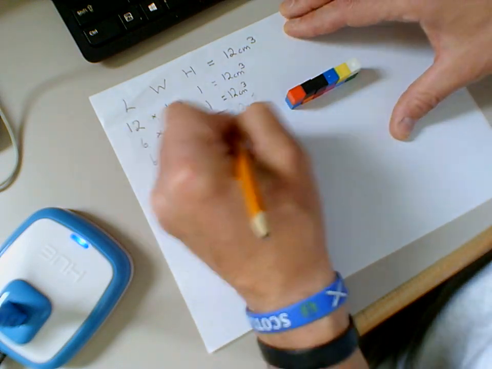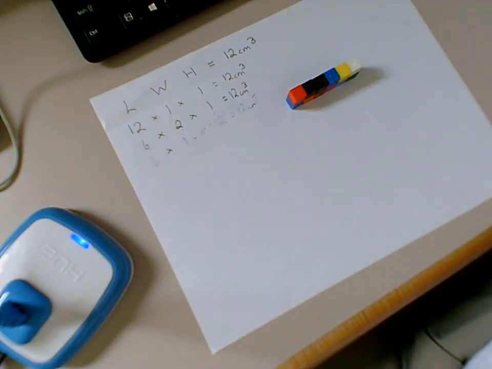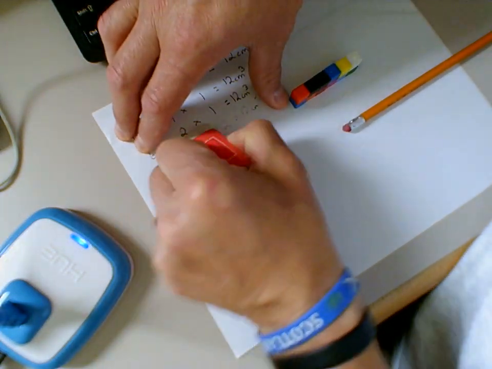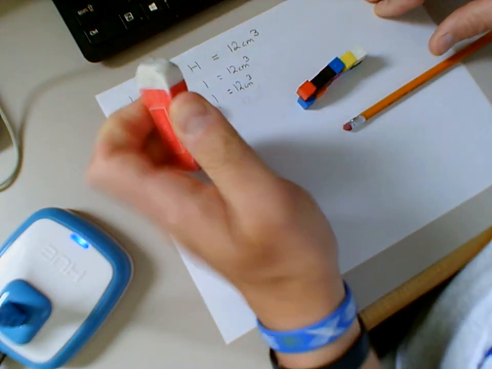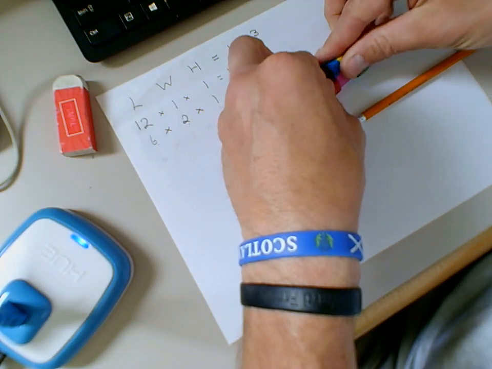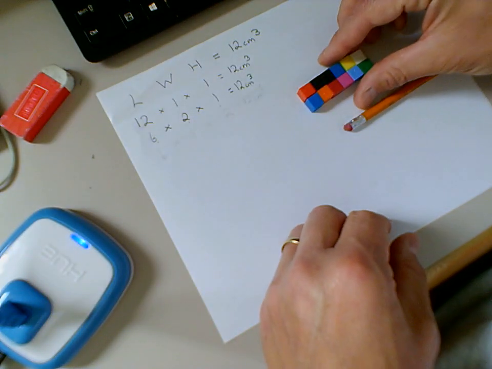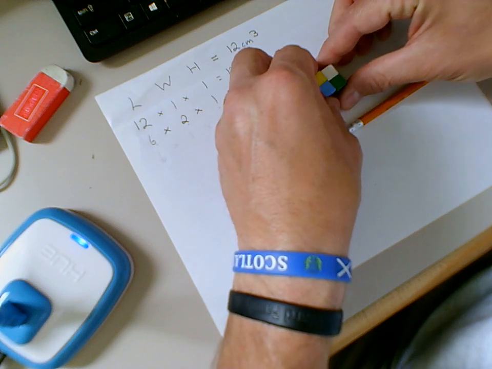I've got to try and erase that now with my bad eraser. Let's see if I can find a better one. Okay. I can only use that one once, so I'm not going to put that down here. So let's go back to what we had there. 6 by 2 by 1. Now here's another one I can make. Look, I can do that.